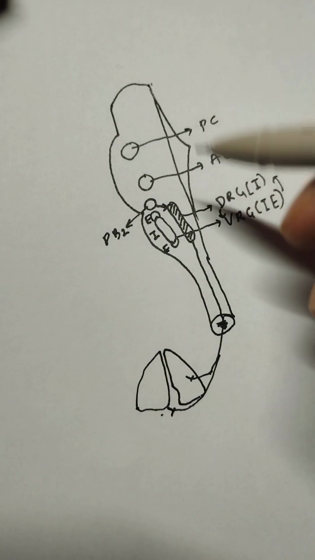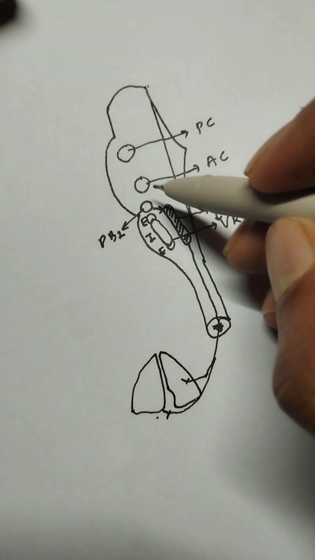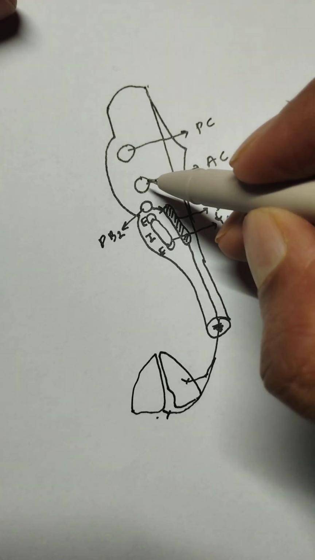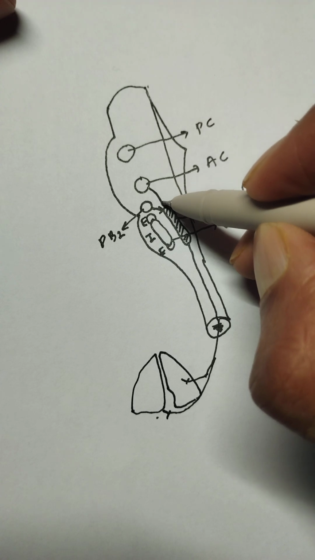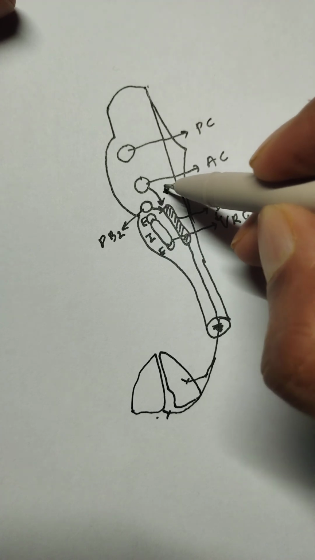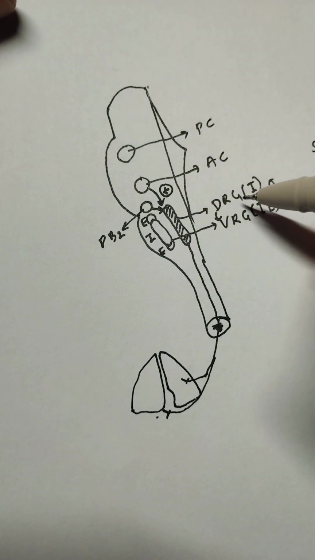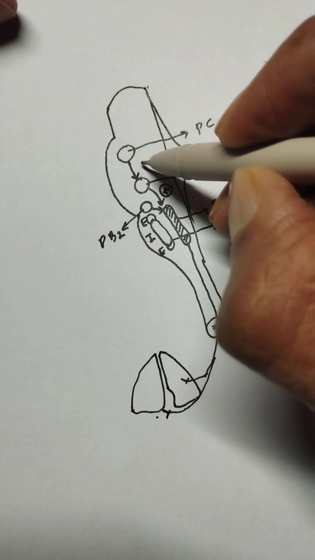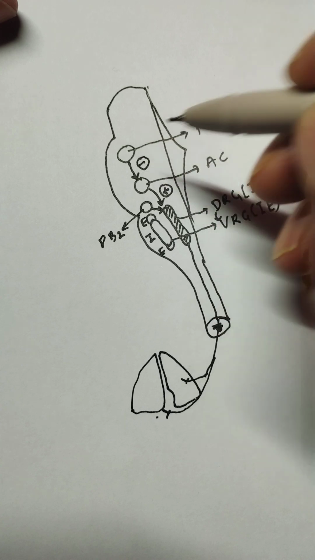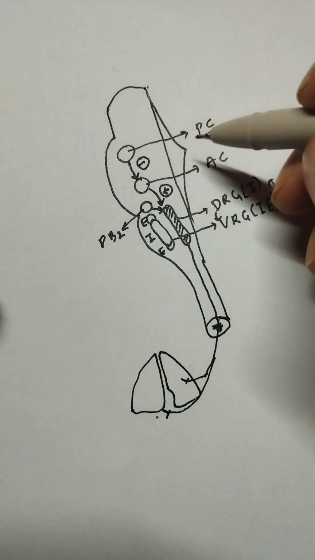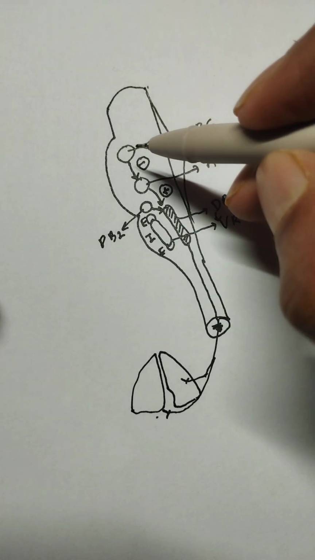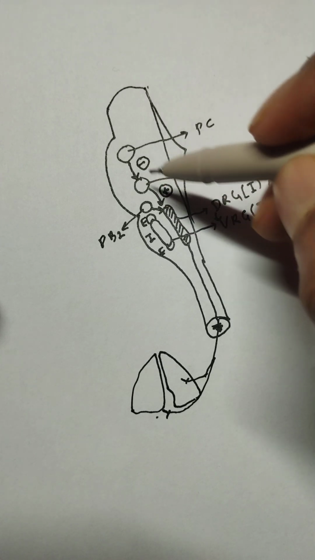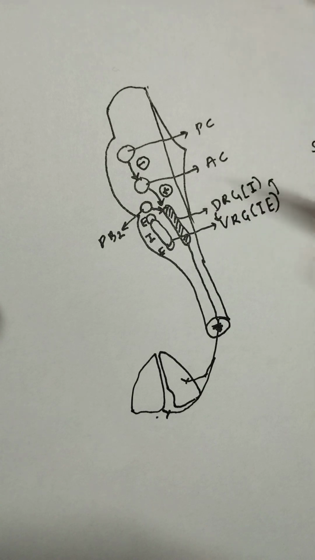And of course the dorsal inspiratory group of neurons are controlled by the supramedullary centers, that is the apneustic center. The apneustic center is going to stimulate the dorsal inspiratory group of neurons, whereas the pneumotaxic center is going to inhibit the apneustic center, and hence the pneumotaxic center will have an inhibitory influence on respiration. That is, it fine tunes the respiration.